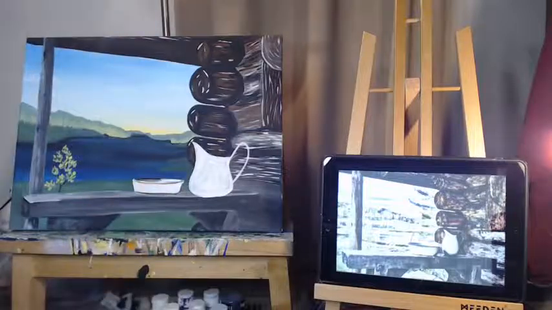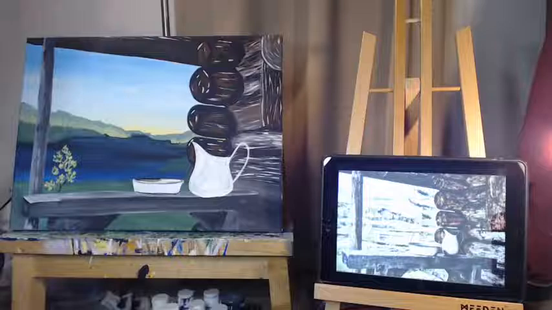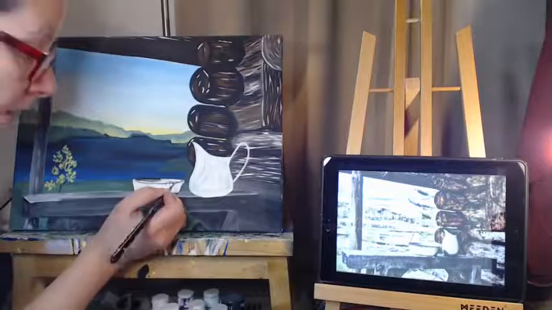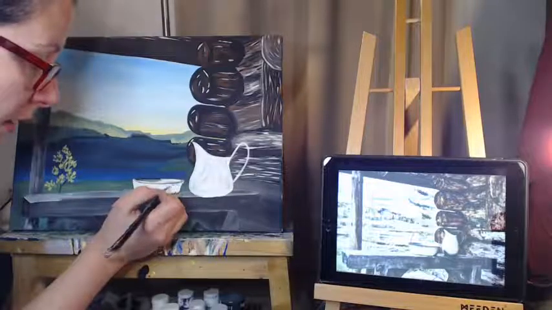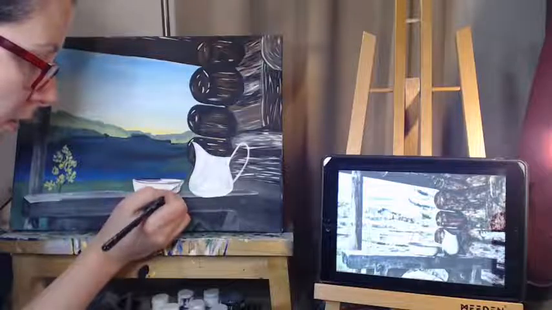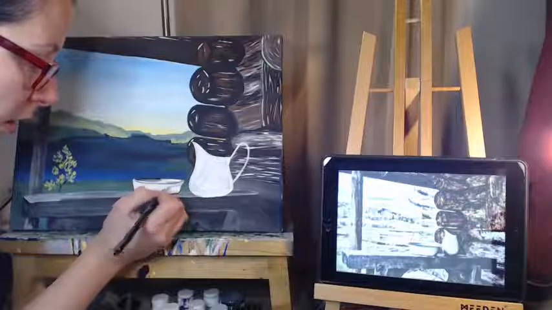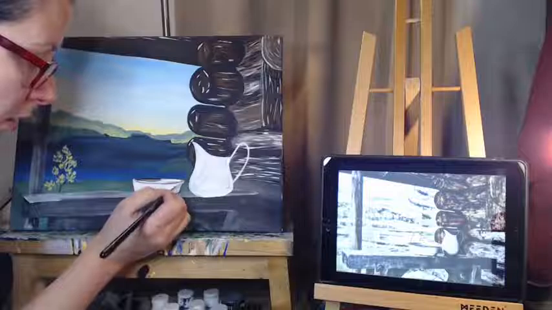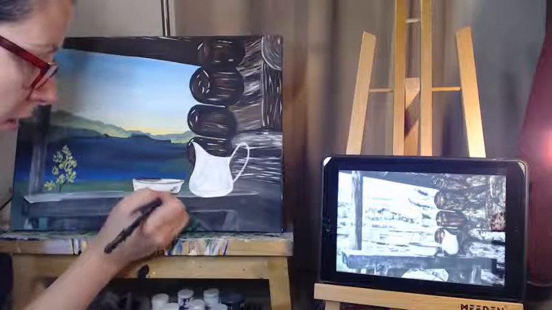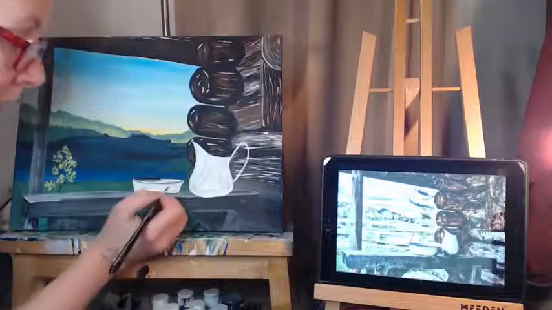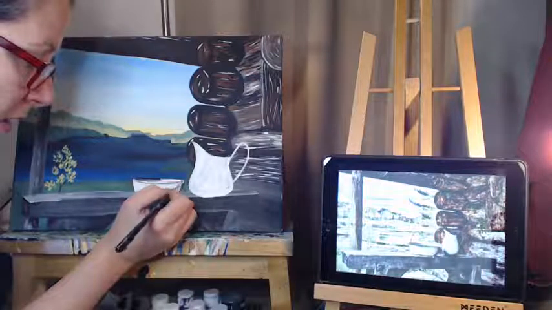This is supposed to be a solid item. Okay, and then I'm noticing there's a little bit of gray just in this corner. So I'm just going to dirty up the white just a little bit.